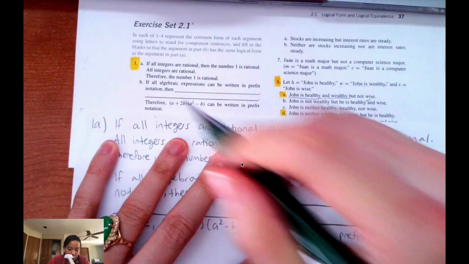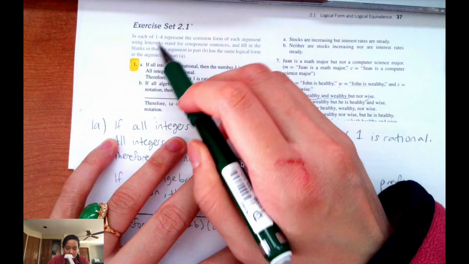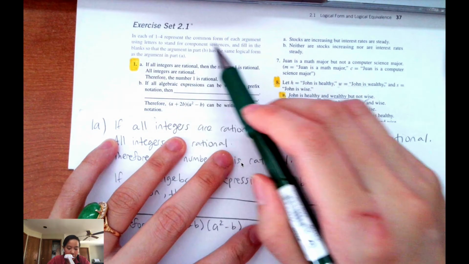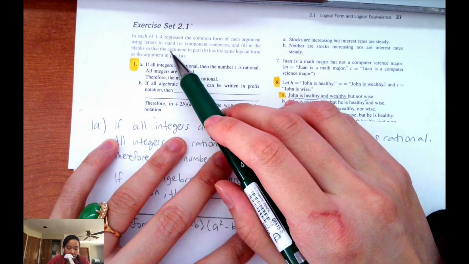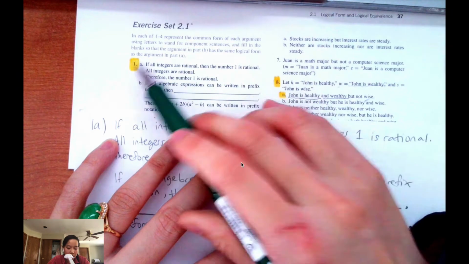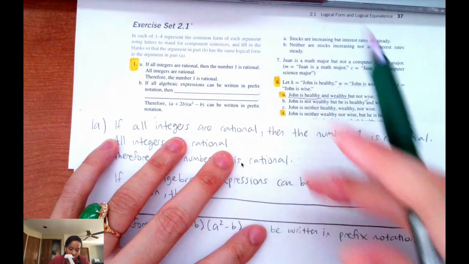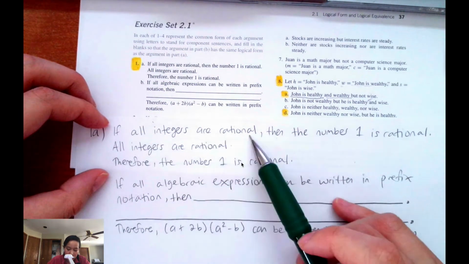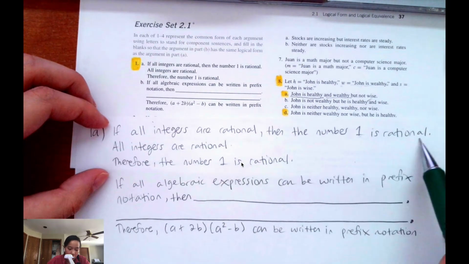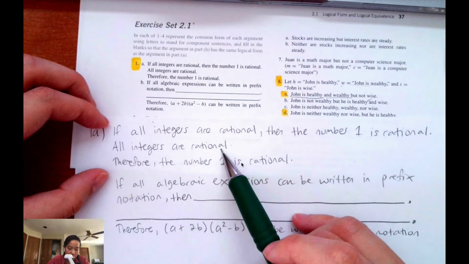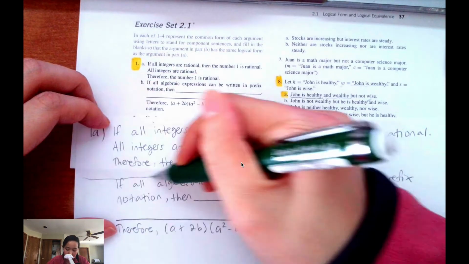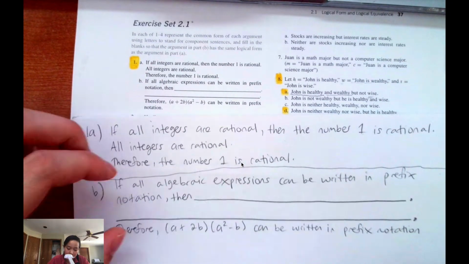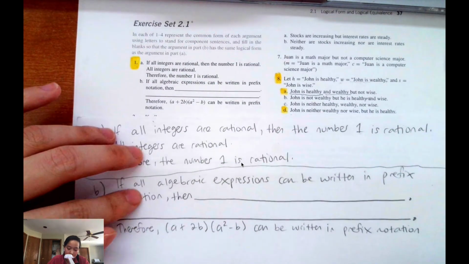It says in each of 1 through 4, so in this case just number 1, represent the common form of each argument using letters to stand for component sentences and fill in the blanks so that the argument in part B has the same logical form as the argument in part A. So A says, if all integers are rational, then the number 1 is rational. All integers are rational. Therefore, the number 1 is rational. Now, we want to write B so that it has the same form as A. They have different content, clearly, but we want their form to be the same.